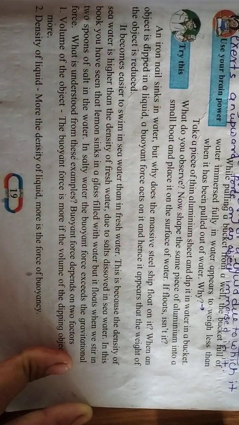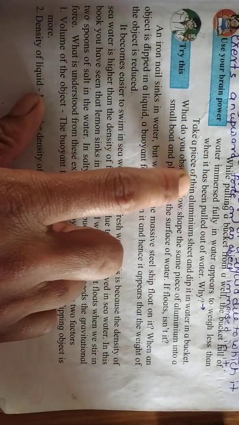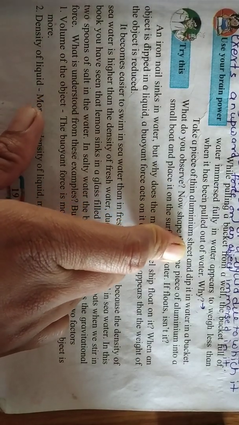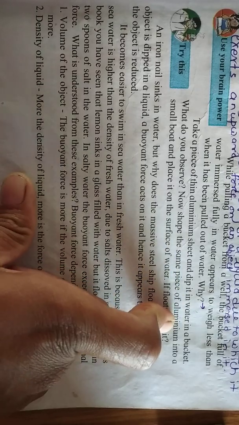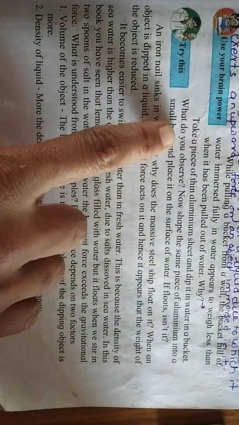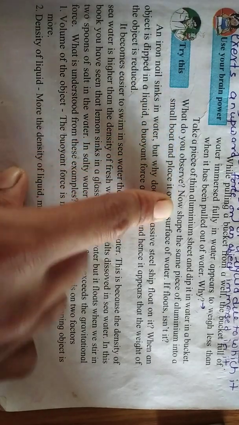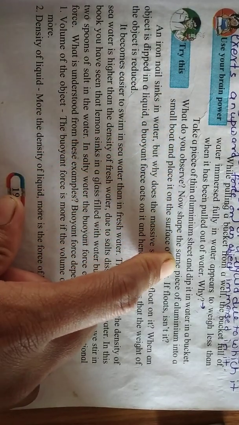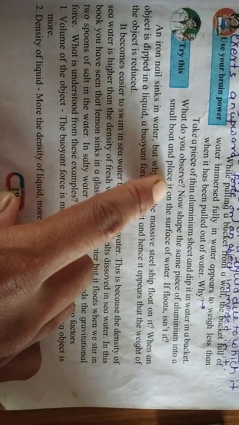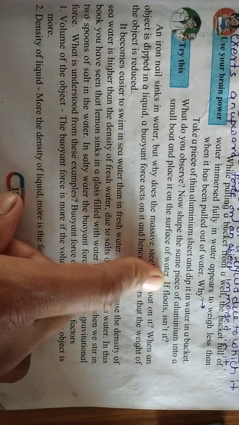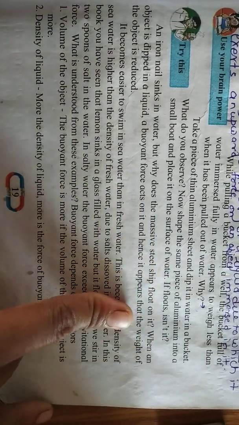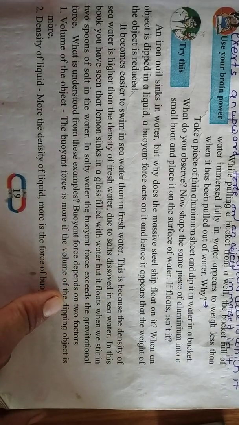Understand everybody? Then next one. Take a piece of thin aluminium sheet. For this experiment we want one aluminium sheet and dip it in water in a bucket. What do you observe? Now shape the same piece of aluminium into a small boat and place it on the surface of water. It floats, isn't it?